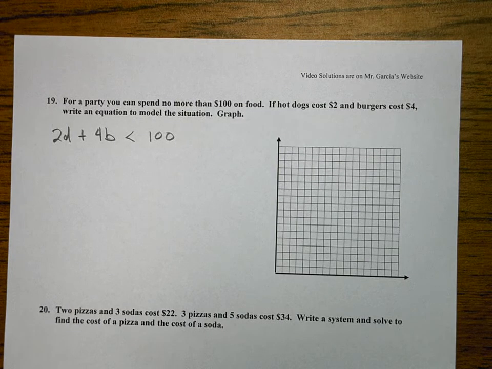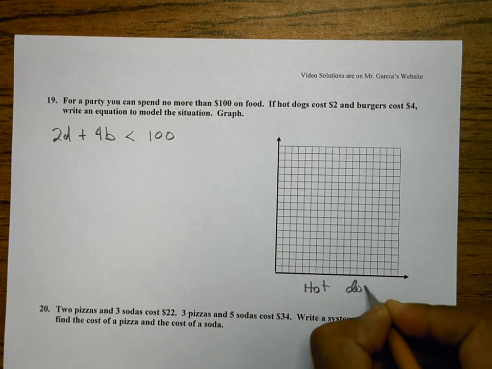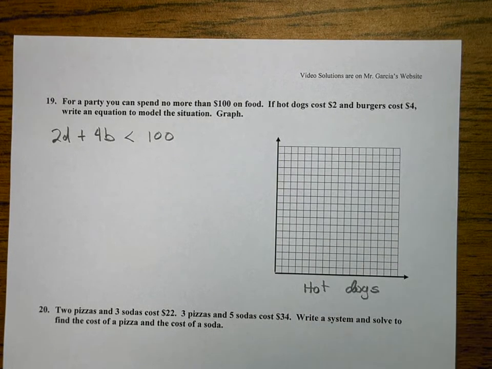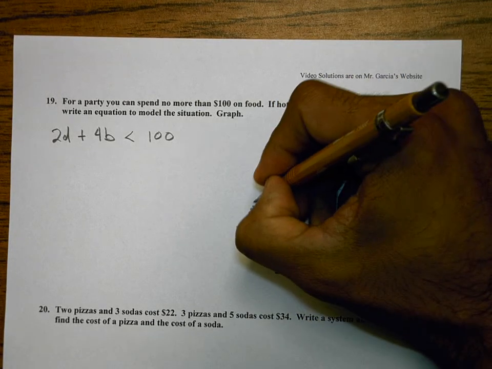And so what's kind of weird here is I don't really have an x and a y, but I just got to pick a way to do this. So I'm going to make this my hot dogs, d, and this my burgers, b.